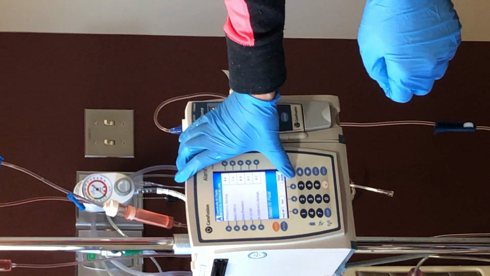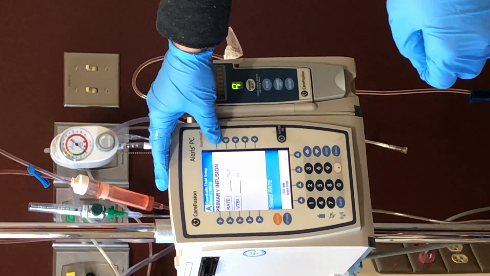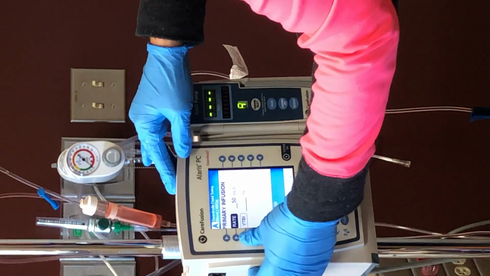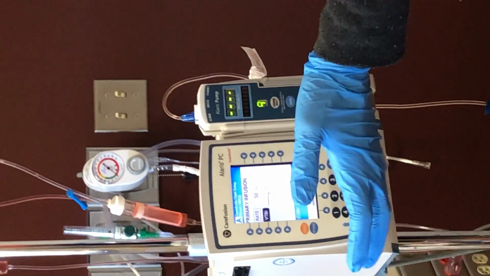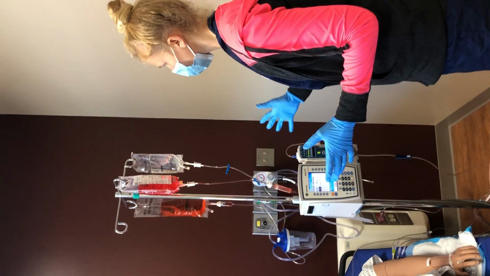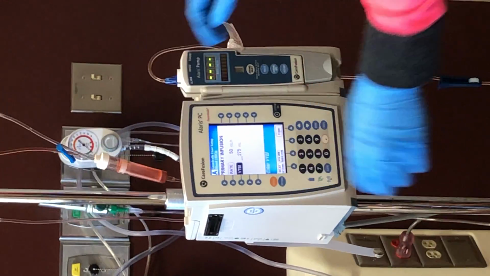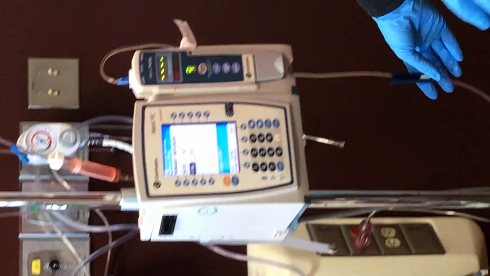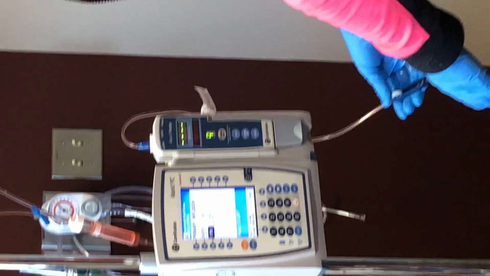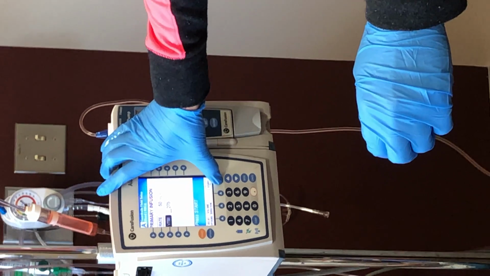Have packed red blood cells. I'm going to go at a rate of 50. And the volume to be infused, we want to make sure we get all of the red blood cells. So we want to go ahead and use the full 275. And now before I begin, I want to go ahead and unclamp. And then I would start my infusion.